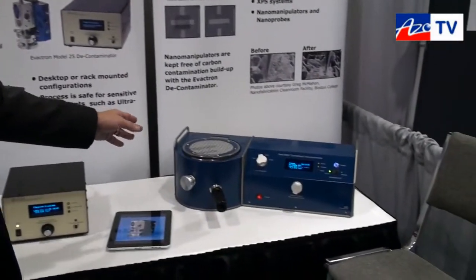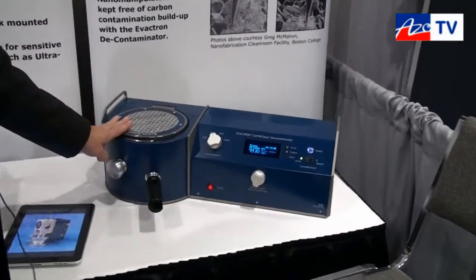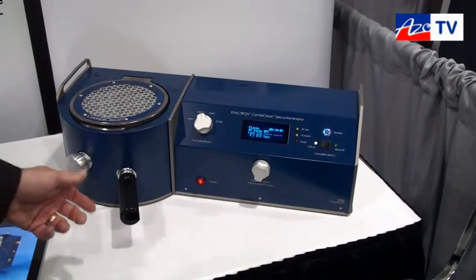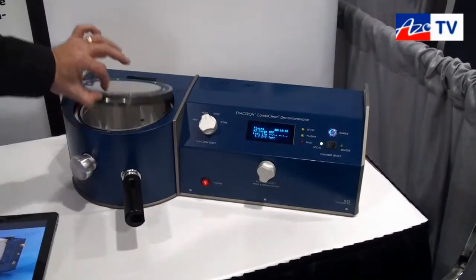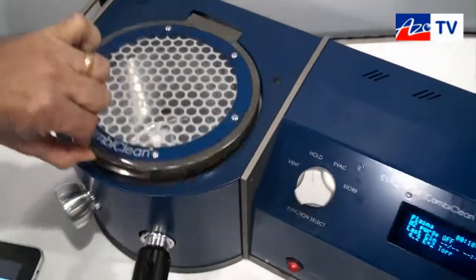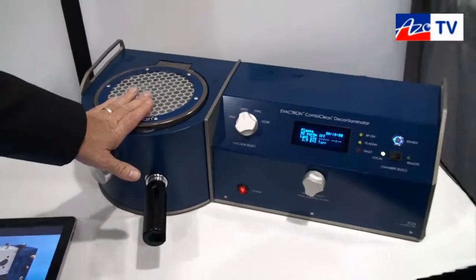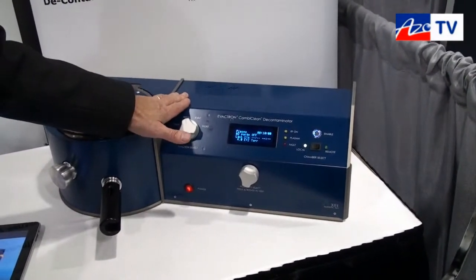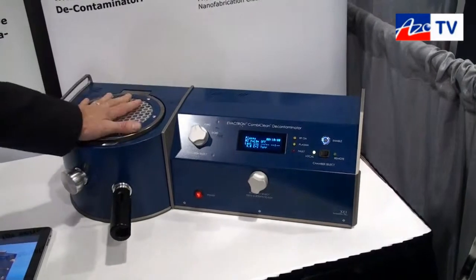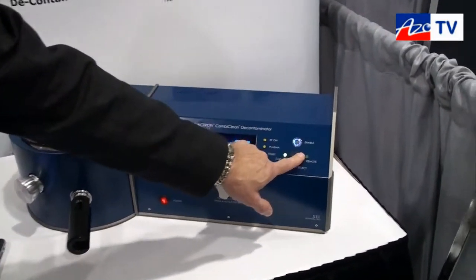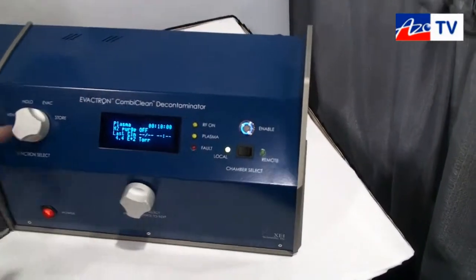So we can go from that system to something that's even newer today, and that's a combined system. This is our Combi Clean over here. The Combi Clean will allow you to insert your transmission electron microscope holders and samples, or open the chamber and put your specimens in here and clean them. The difference here is that there are two plasma radical sources. There's an integrated internal plasma radical source, which operates here, but there's a simple switch that allows us to go between a remote and a local state.